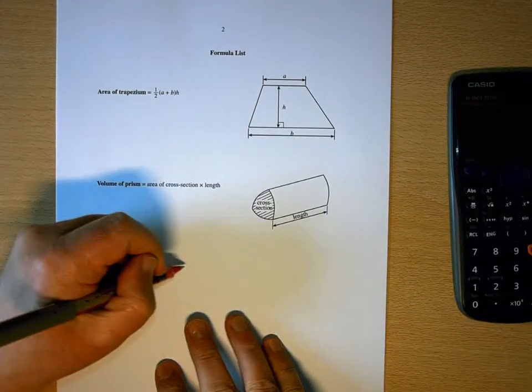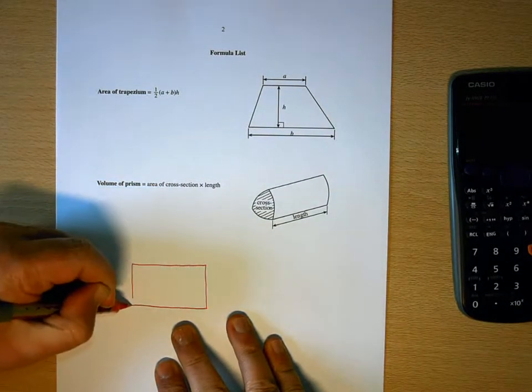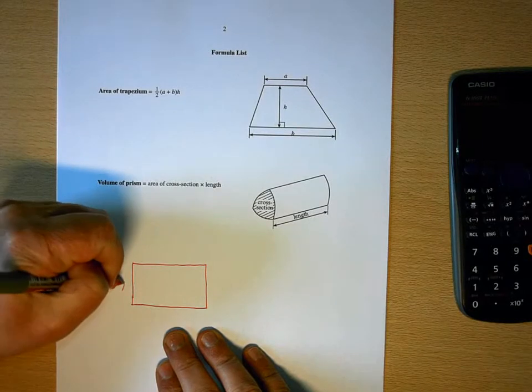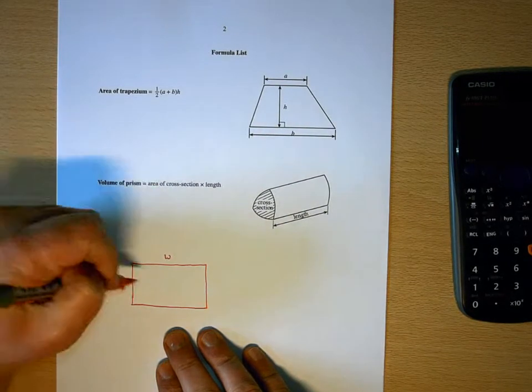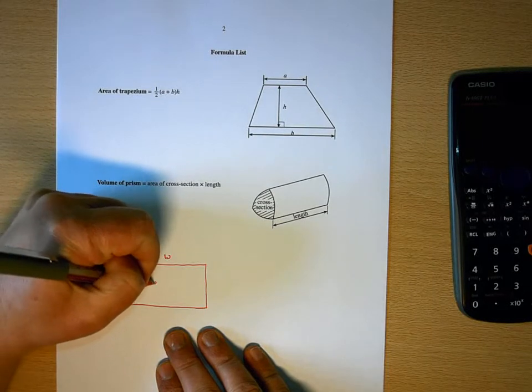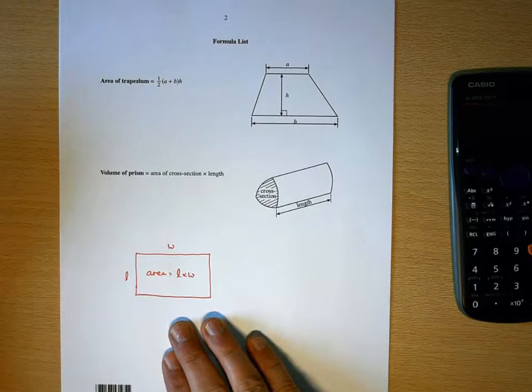But it's important that you can remember how to find the area of a rectangle. Okay, and if we've got length and we've got width, then the area of that rectangle will be length times width.